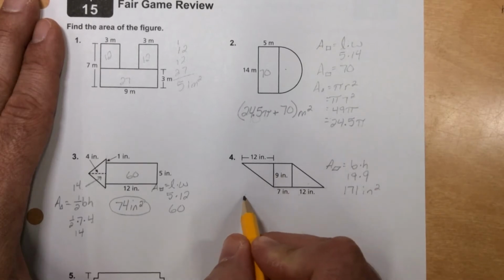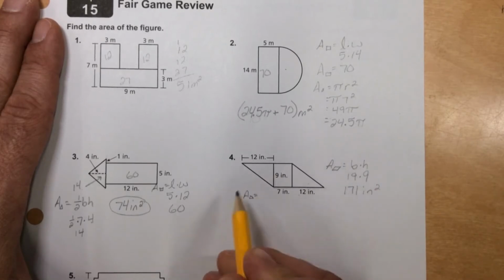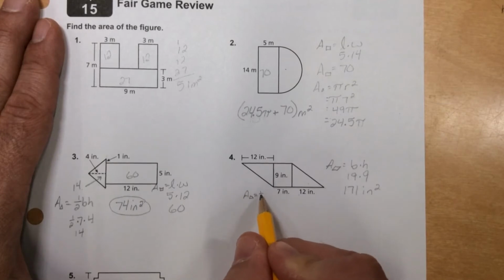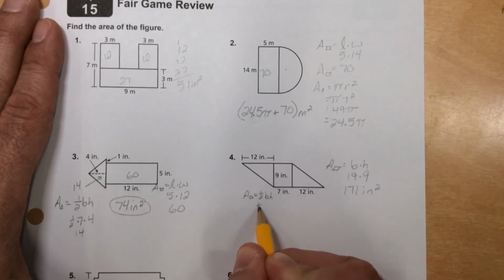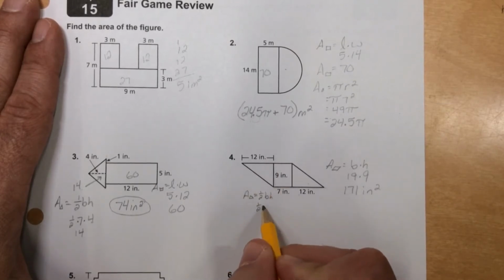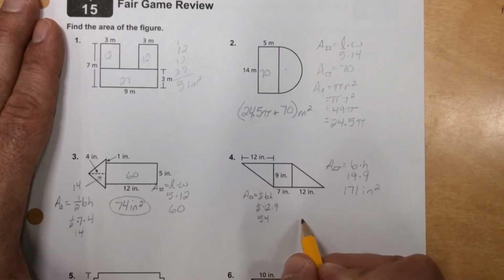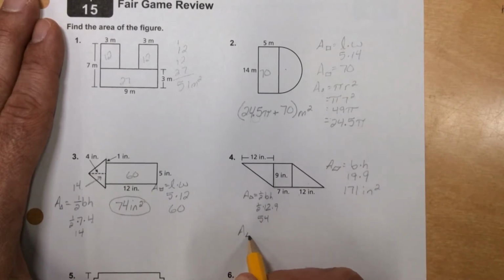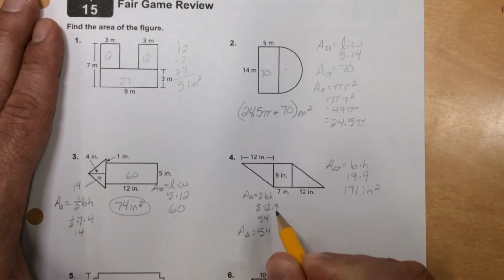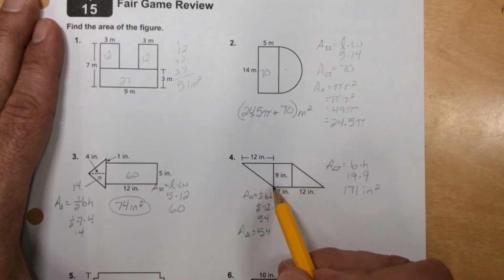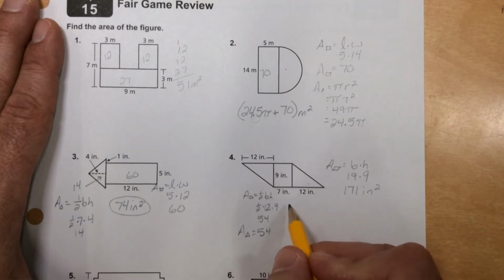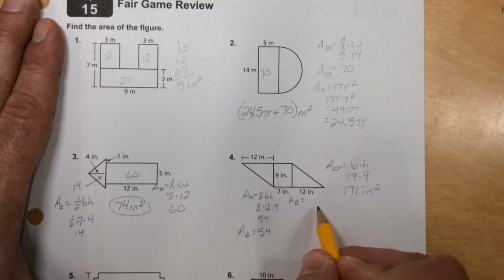The area of this triangle is 1/2 base times height, 1/2, 12 times 9. So 6 times 9, which is 54. Area of this rectangle, another 54. So I'll put area of a triangle again, and I'll just put 54 because it's the same. And here we have a 7 times 9 rectangle. Area of the rectangle, 7 times 9 is 63.